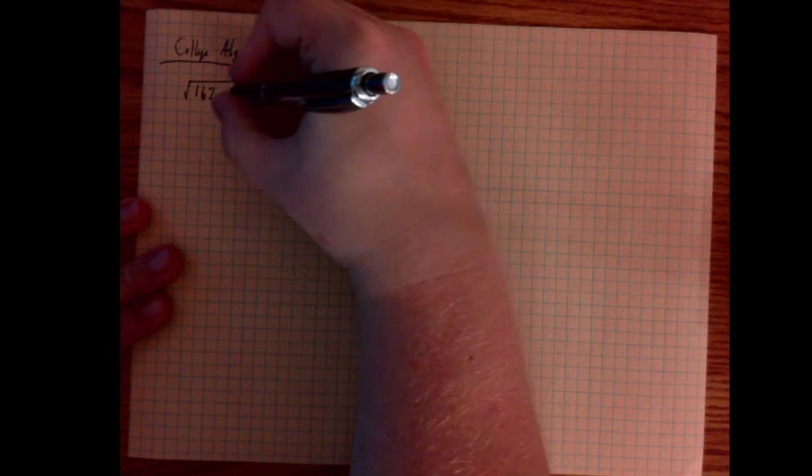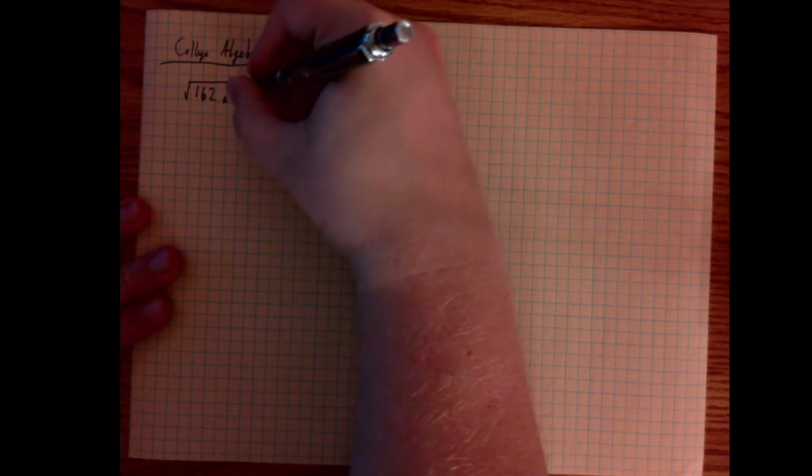For today, let's take a look at how to simplify a radical that has a variable inside of it. So let's get started. The first example I want to look at is this one. The square root of 162 a to the 5th b to the 4th.